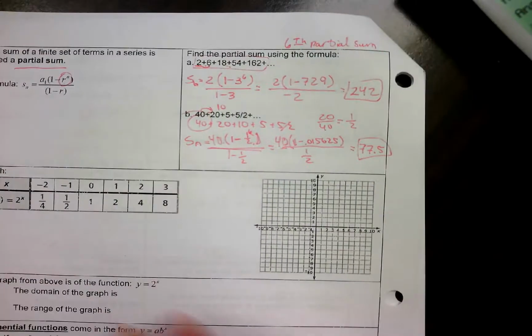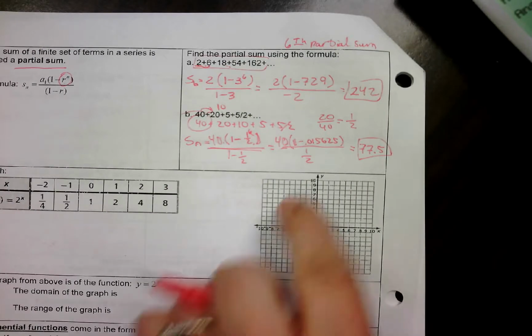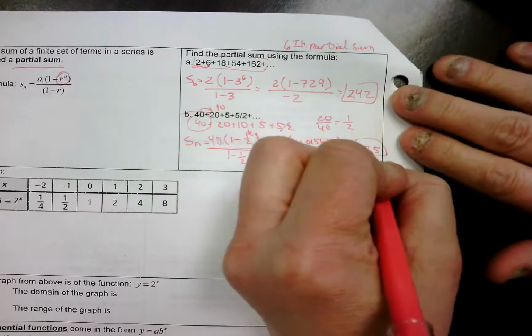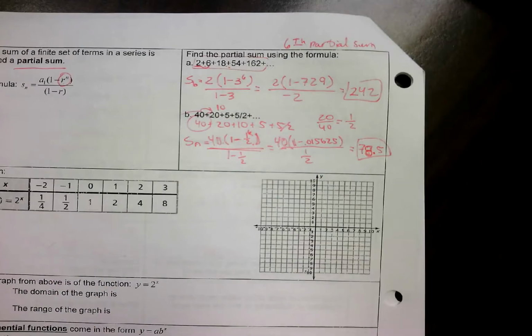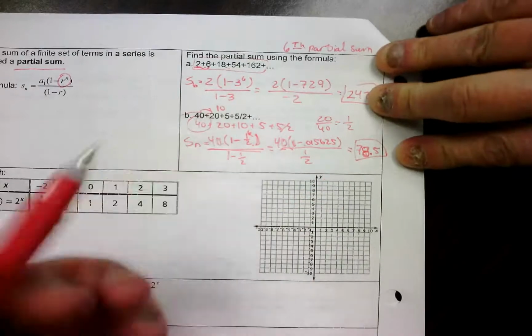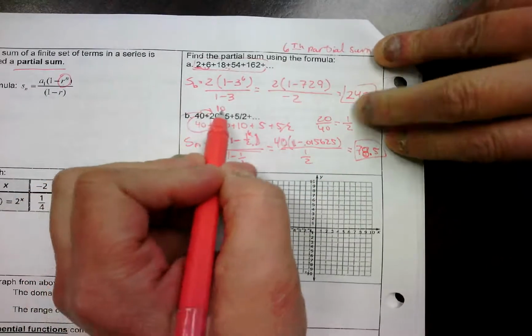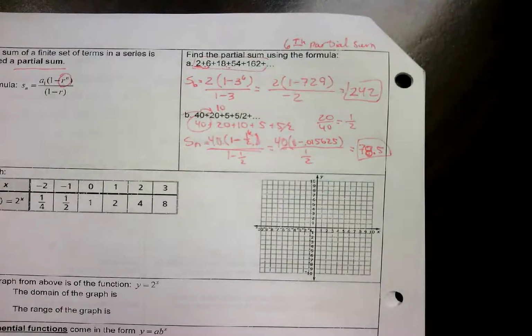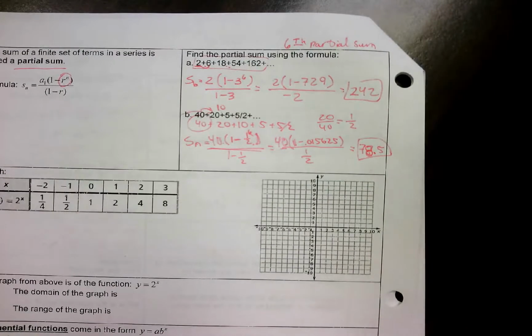So 0.984375 is what I get when I do 1 minus that number, times 40, and then divided by 0.5. And you should get 78.75. So double check and make sure that that's what you got. It's a lot easier than adding these all up and counting them. And let's make sure that this is in the ballpark at least. So 40 plus 20 is 60, plus 10 is 70, plus 5 is 75. So we're right there in the ballpark. So you want to double check and make sure that it's a reasonable value. All right, well, you guys have a good day, and I will see you next time.